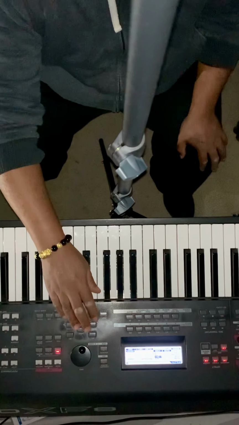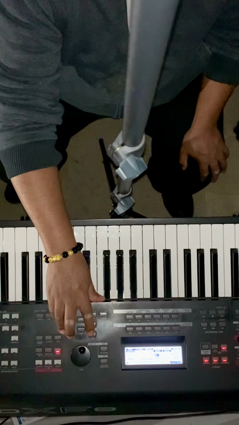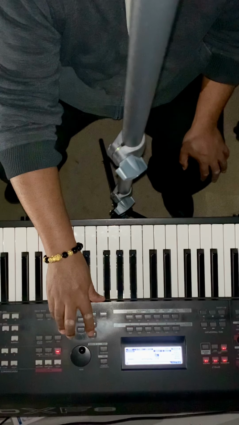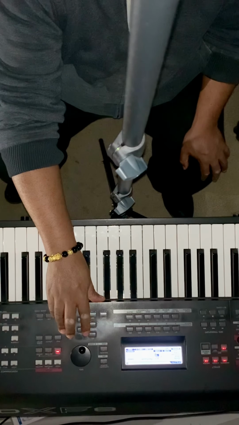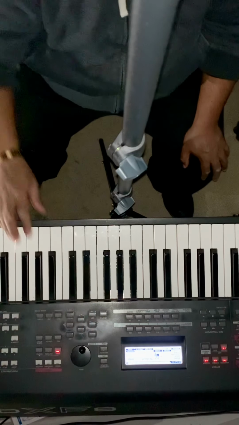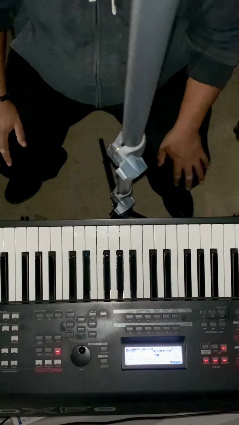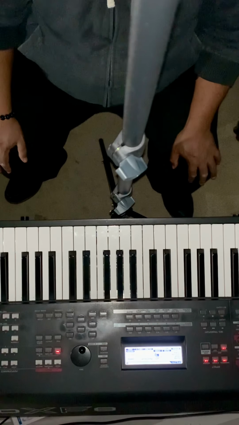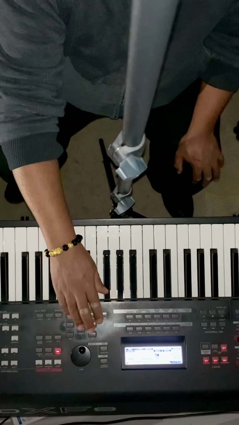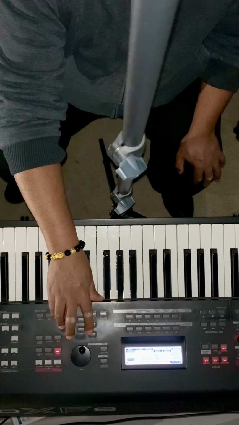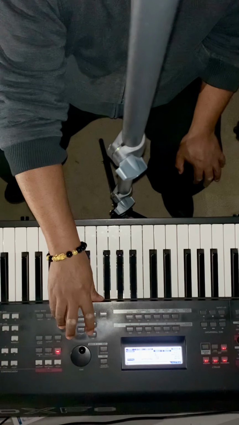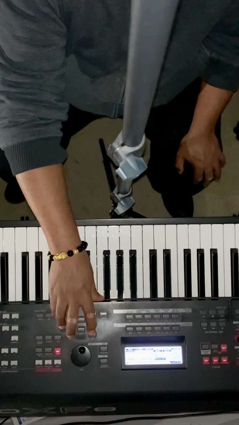I believe the next row, let me see, is going to determine how many counts does it give before it starts recording. And I haven't really played with that. What I have played with, let me see if I can find it. That's not it. Let's see.